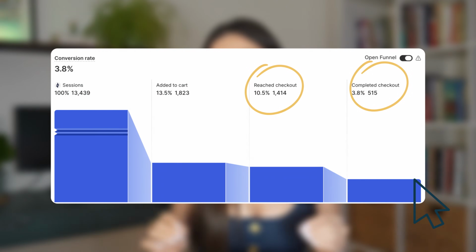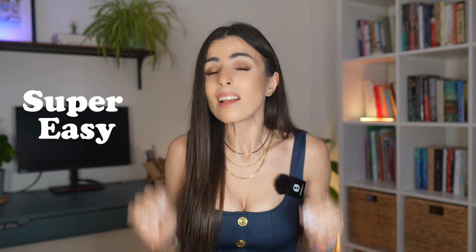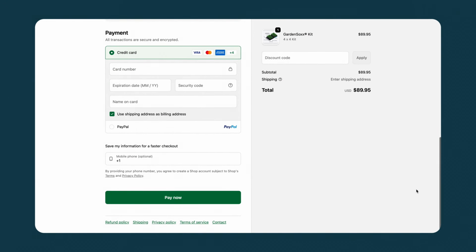Most abandoned carts happen inside checkout, not on product pages and not because of ads. They happen because of small checkout settings that are super easy to fix if you know where to look. Today we're fixing Shopify checkout leaks.